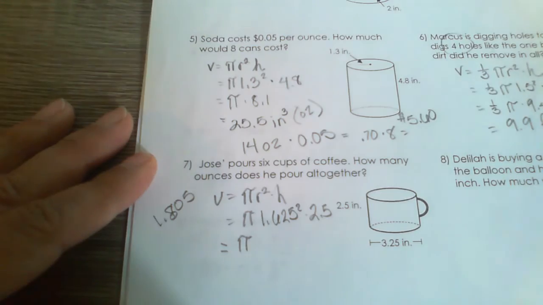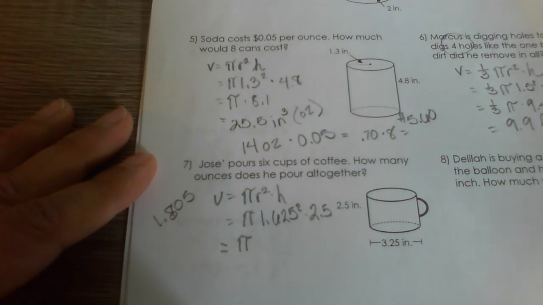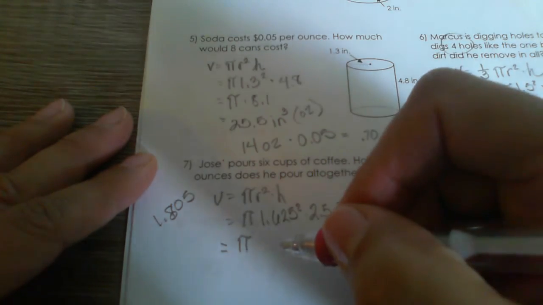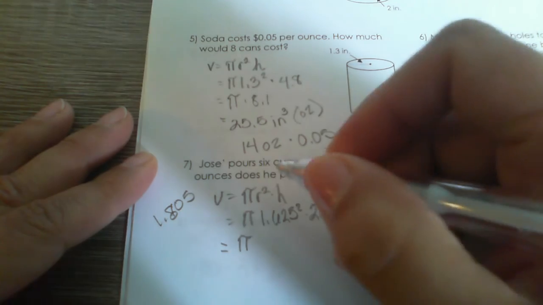So let's do 1 625/100 squared equals, and then we're going to multiply that times 2 5/10, which equals 6.6.